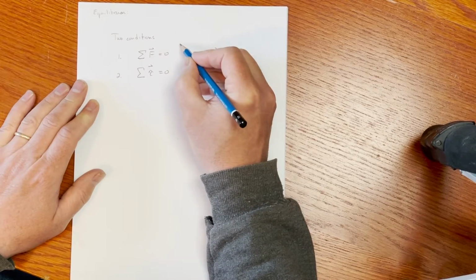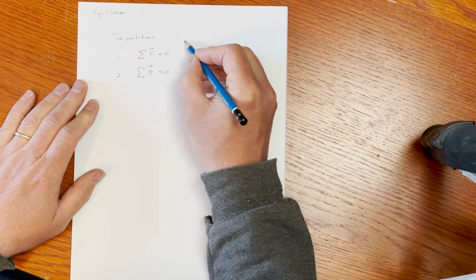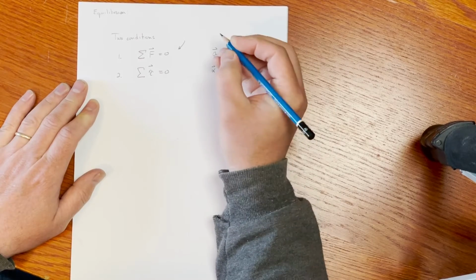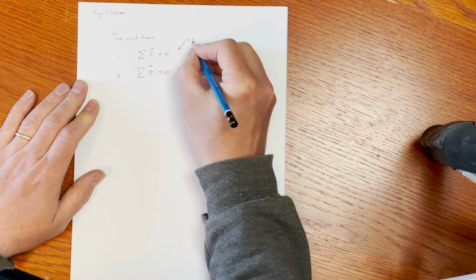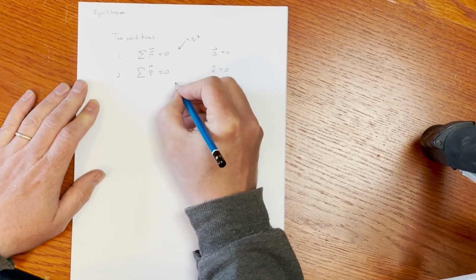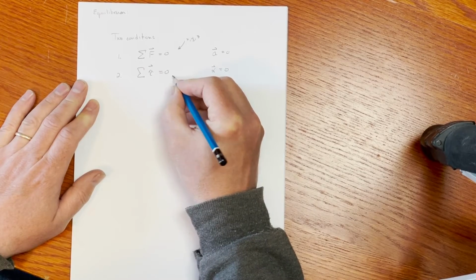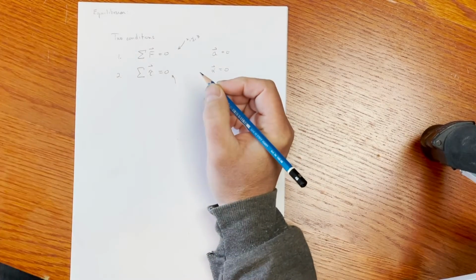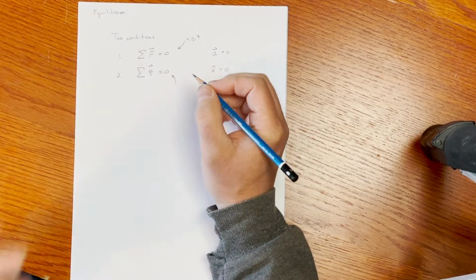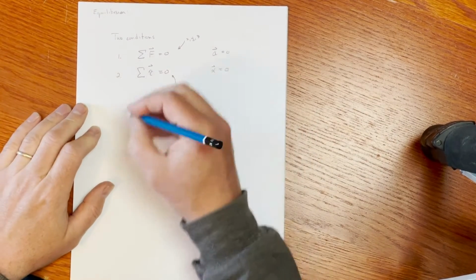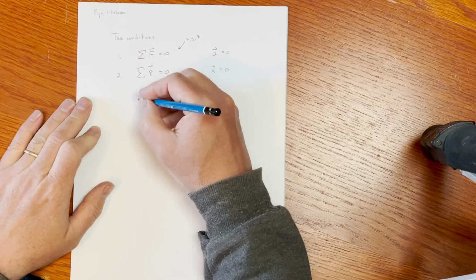Now, these are in multiple dimensions, right? You can have forces pushing in the x, y, z directions, and you can have the torques rotating around 3 different axes. But for the most part, we're going to be dealing with planes.